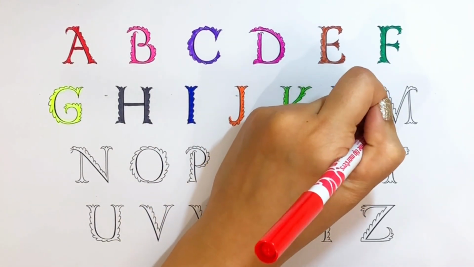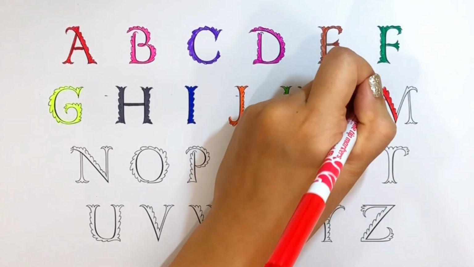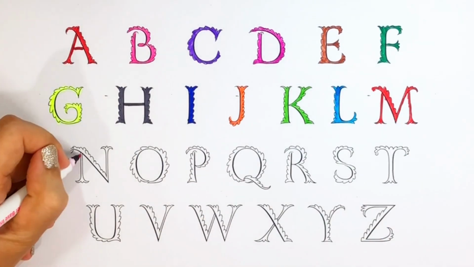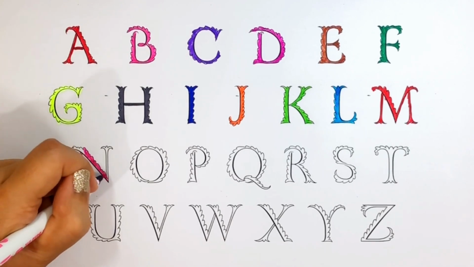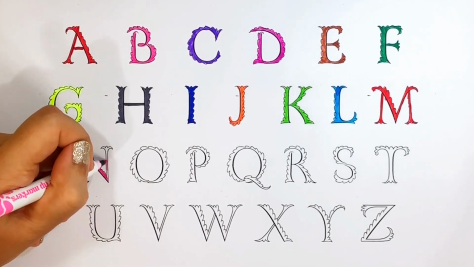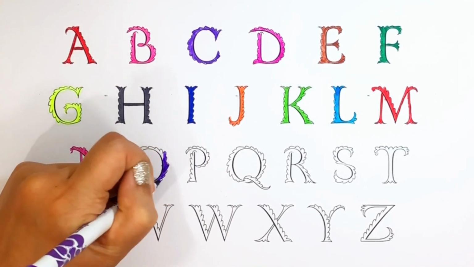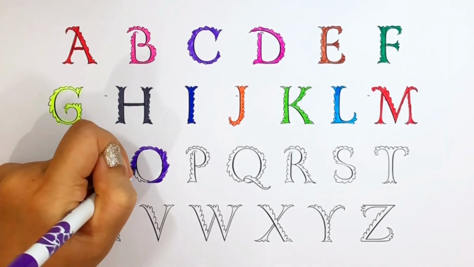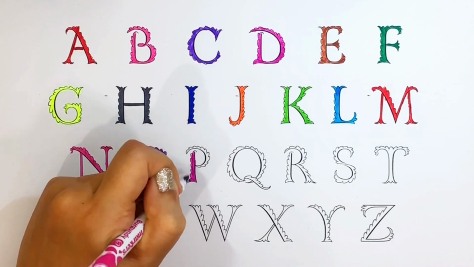M is for melon. N is for nectarine. O is for onion. P is for peach.